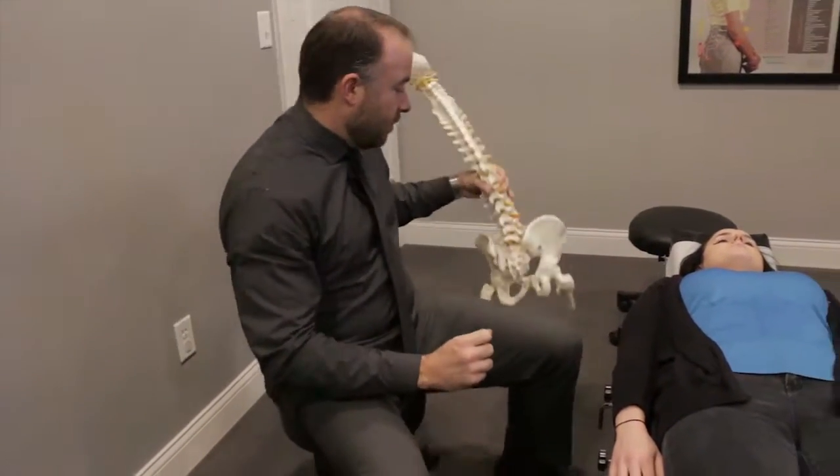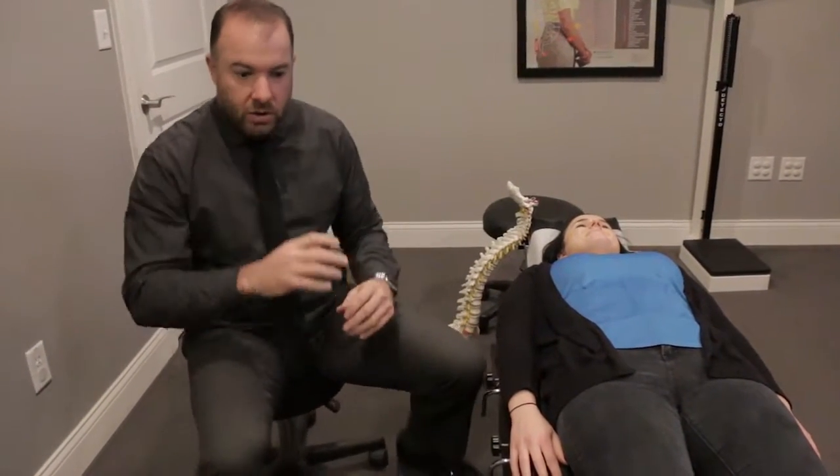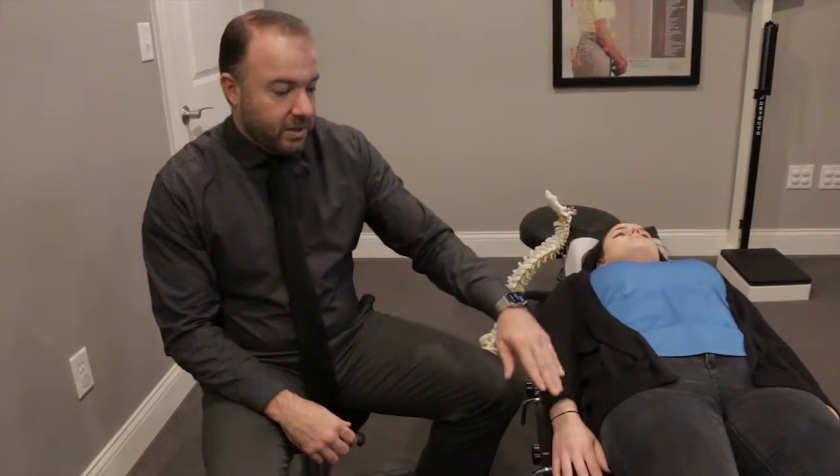So a couple of things that we're going to do today with Liz, my lovely assistant: I'm going to show you a few different adjustments that we do for the hip itself, and then 3 different stretches that we do here in the office to help loosen up the hip. One is the hip flexor on the front. The other is the IT band, which covers the side of the hip, and then the piriformis muscle will be dealing with the back of the hip.